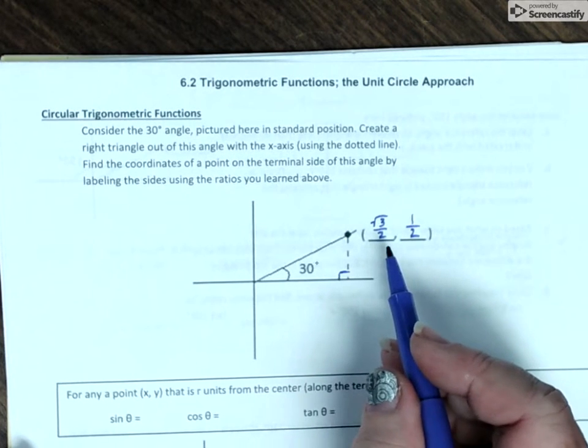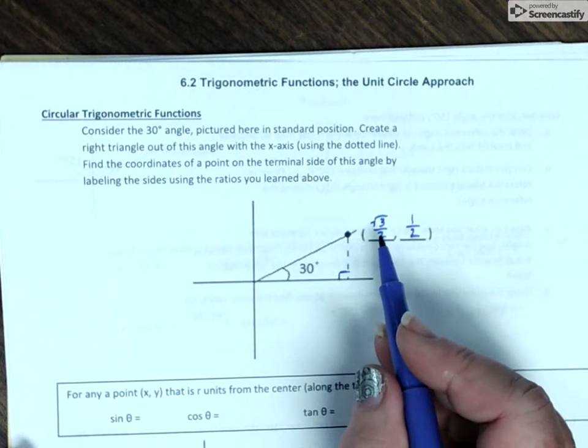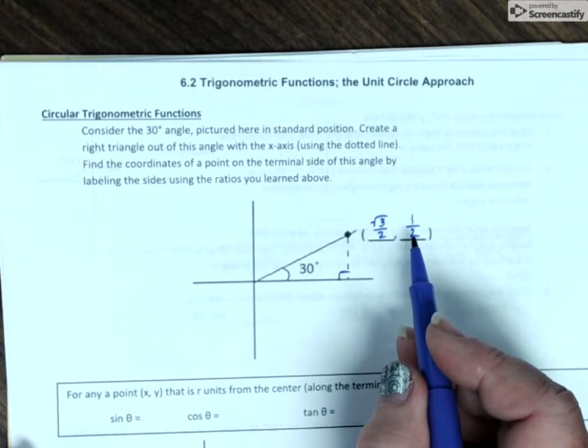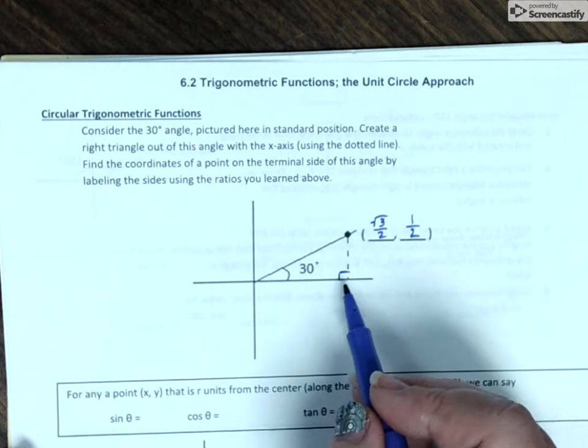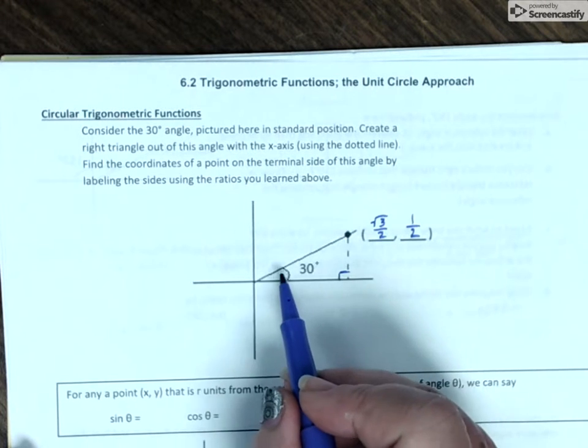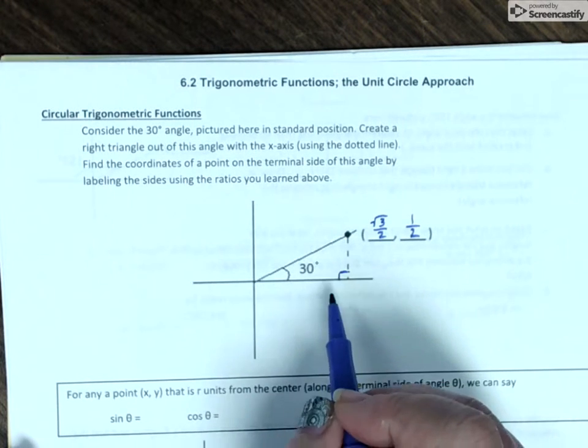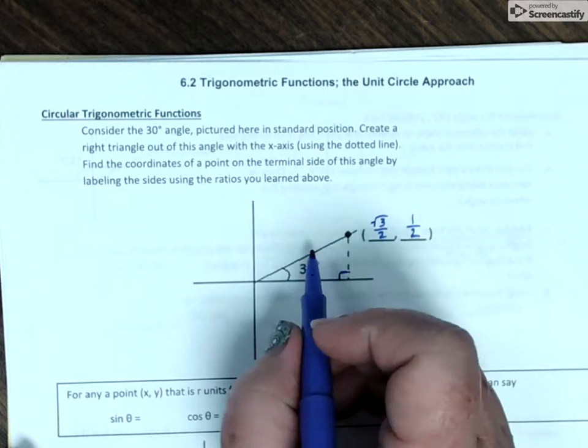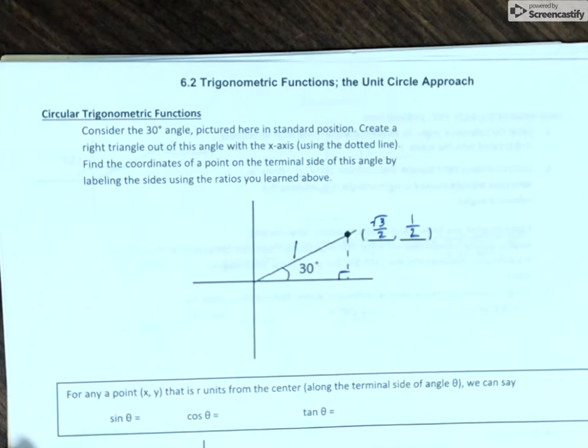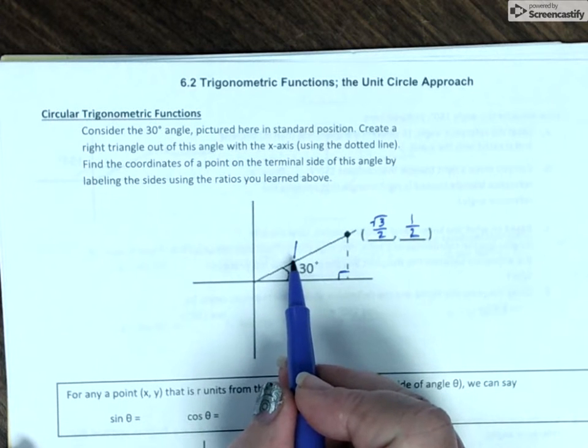And we also talked about with the unit circle that this is the cosine value and this is the sine value. But let's look more specifically at a few details. With a 30-degree angle in a unit circle, remember the radius is 1. Now the radius is not 1 on every circle. The radius is 1 in a unit circle.